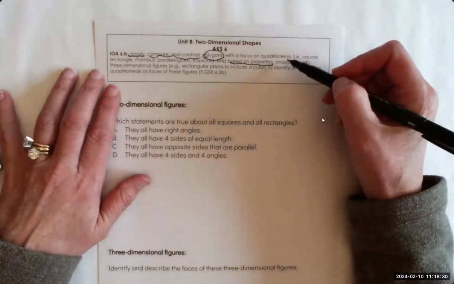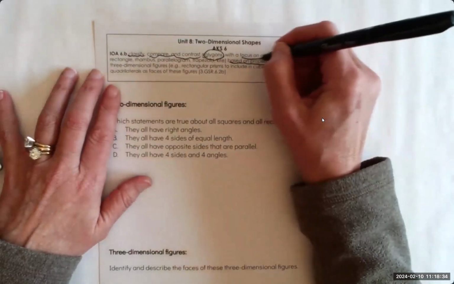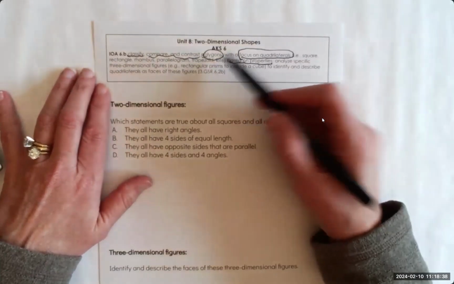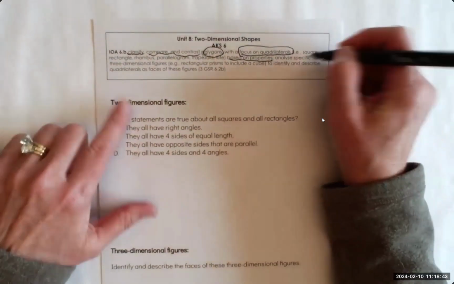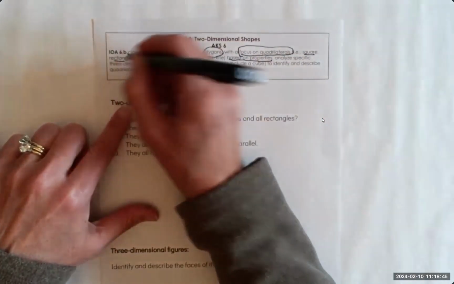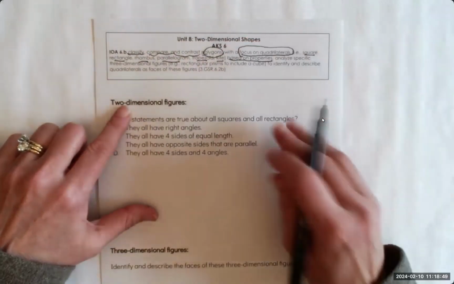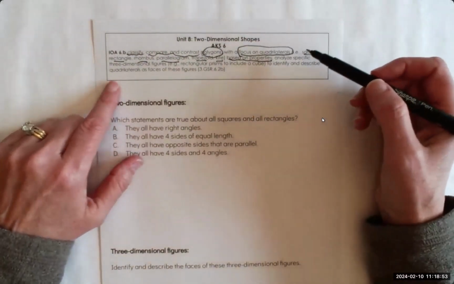Going back up to the first line in the IOA, there is a focus on quadrilaterals here as well. Not just polygons, but quadrilaterals have a specific focus. Squares, rectangles, rhombus, parallelograms, and trapezoids, along with kites, are included in those quadrilaterals, okay?